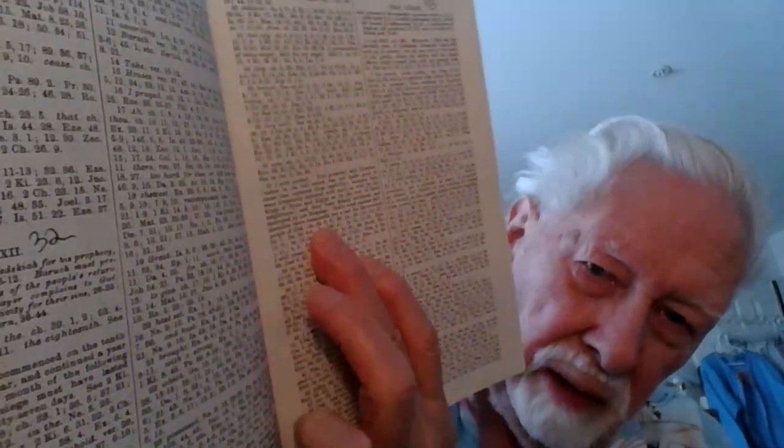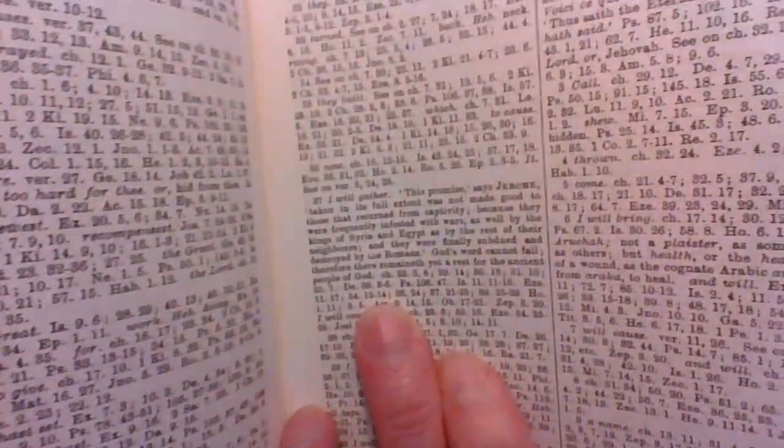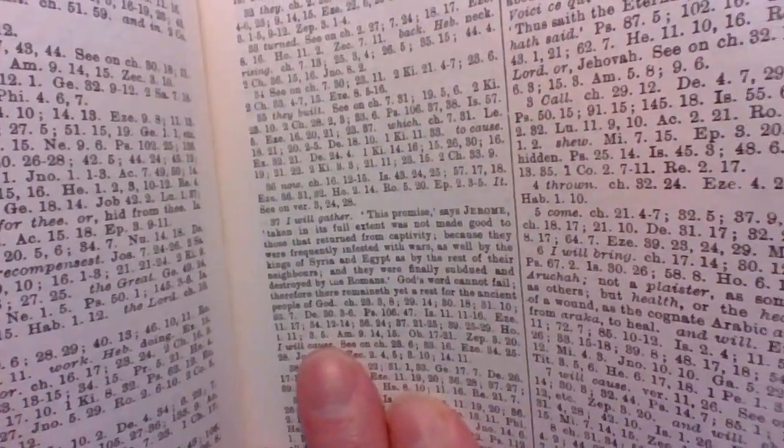Let's see. On this page, I guess there's one right there where I'm pointing to. That's a little article. But this Treasury of Scripture Knowledge came from the 1800s in books that were very, very long, and that was one of the sources for this.